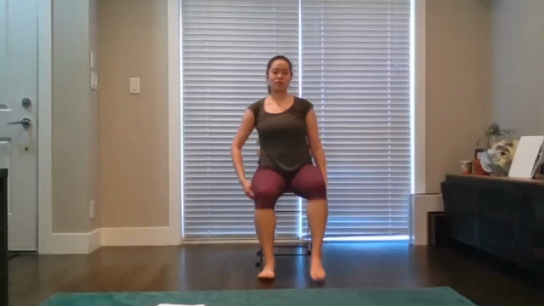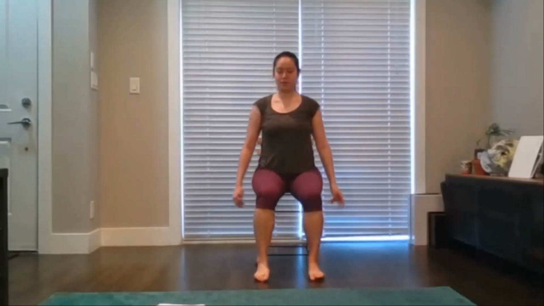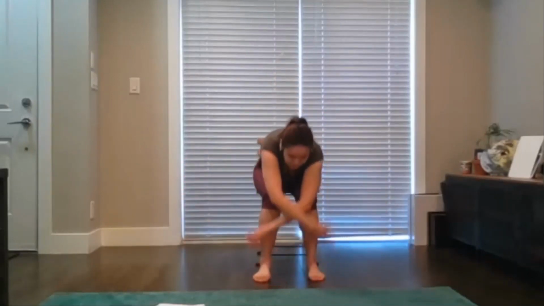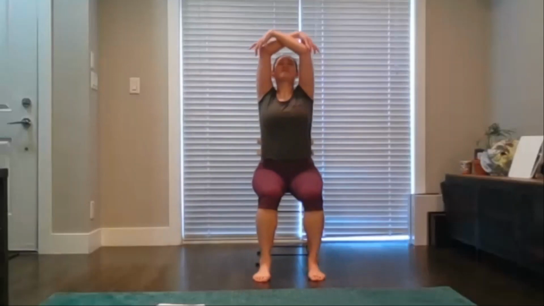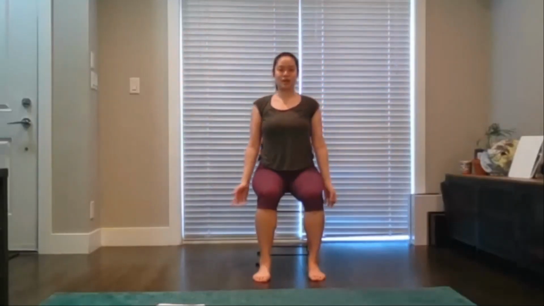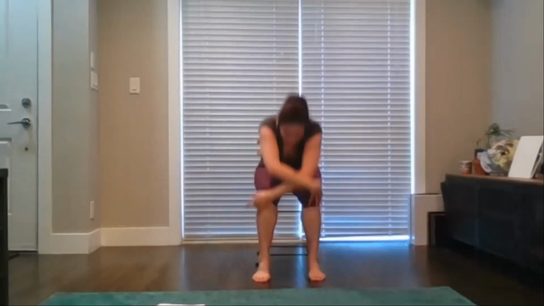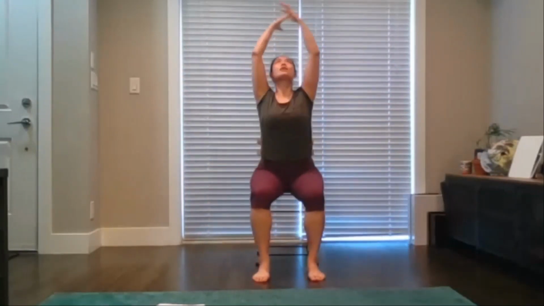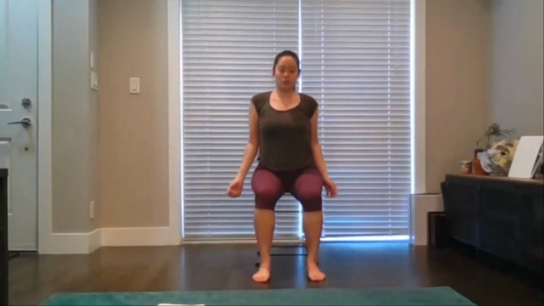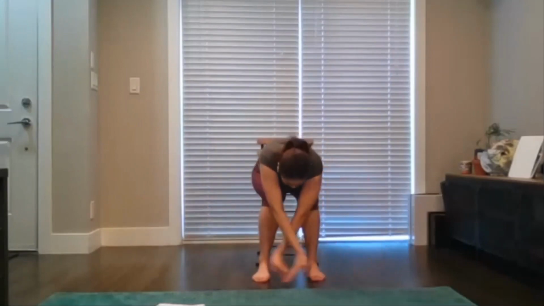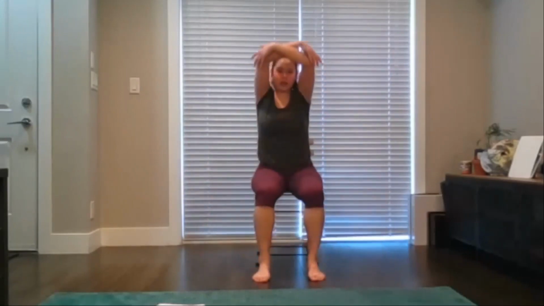We're going to keep those feet flat onto the floor. We're going to sweep both arms down to the floor, cross them, open them up towards the ceiling, and lower them back down. Again, swing those arms down to the floor, cross and open up overhead, stretching that chest. One more. Sweeping those arms to the floor and up and over.